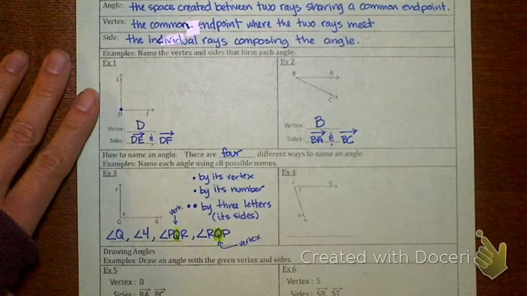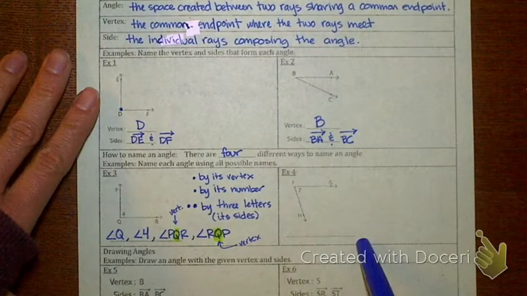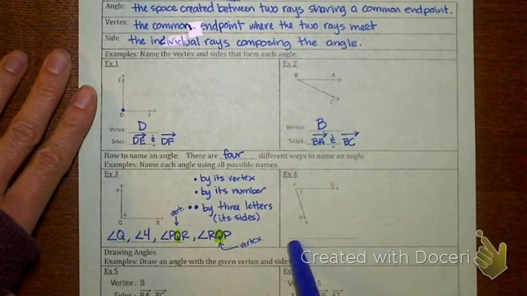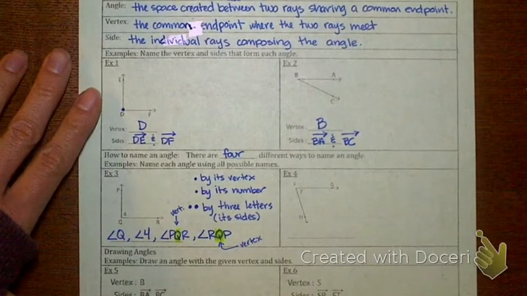So here's what I want you guys to do right now. I want you to come up with 4 different names for this angle here. After you've come up with 4 names, I want you to have some think time by yourself. Then share with your shoulder partner when you're ready, okay?